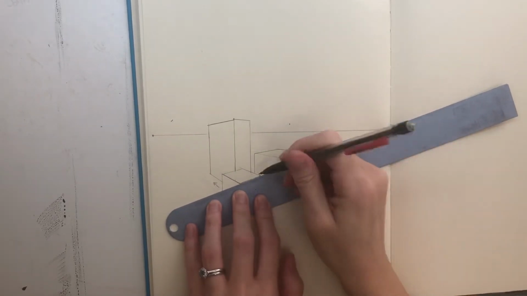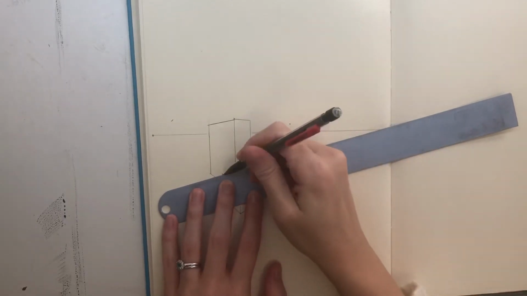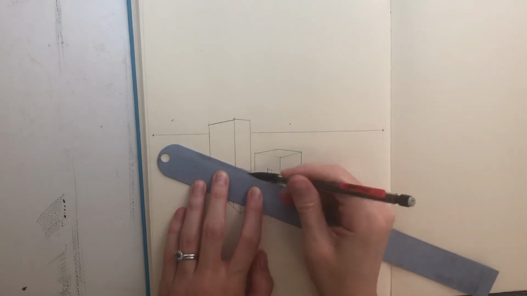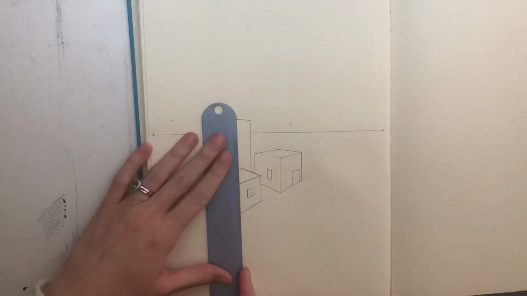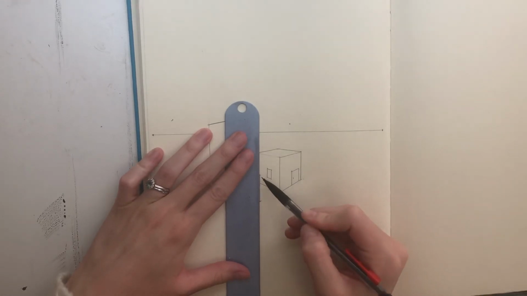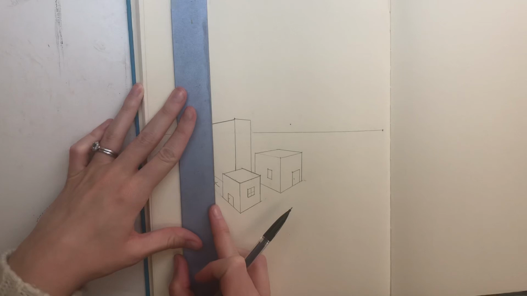If any of y'all are in design class this semester, we did a project very similar to something like this, but it was in 1-point perspective. That was your space project. Okay, and again, a door and a window here.